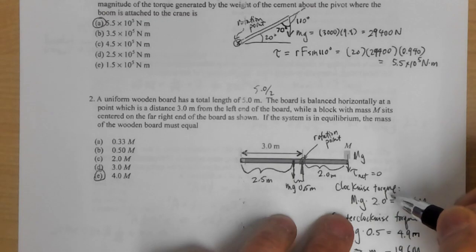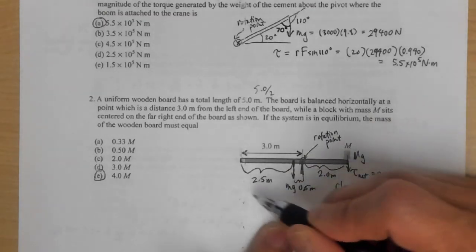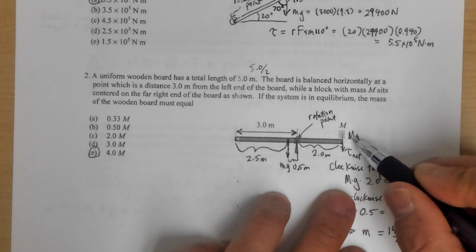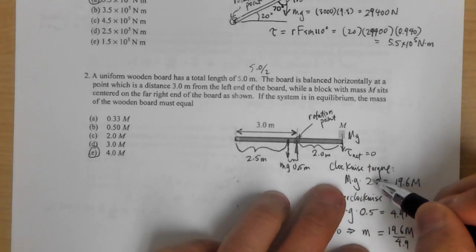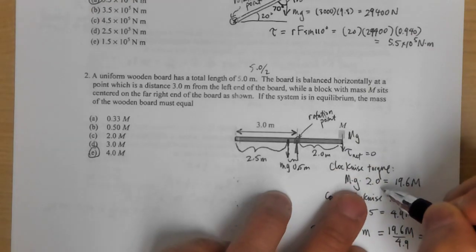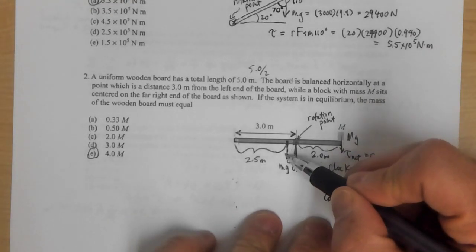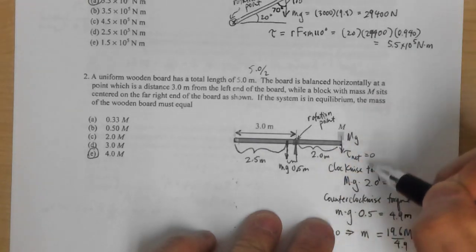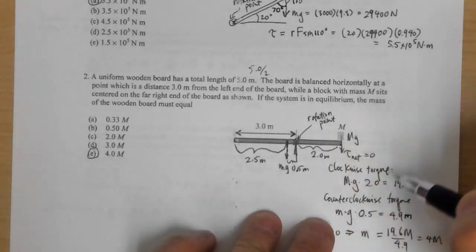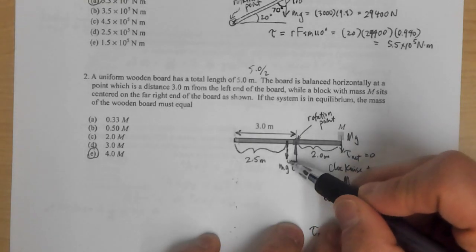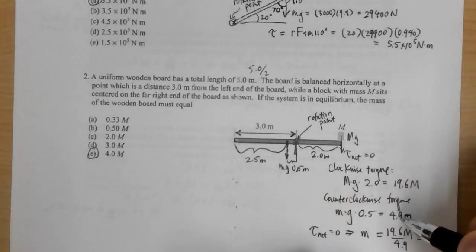So then we have a torque due to this mass rotating like this. That's clockwise, so it's the weight, which is M times g, times the lever arm distance, which is 2.0. That's 19.6 times M. Then we have the torque due to the weight of the board, which is going counterclockwise. So that's, let's call it small m times g times this lever arm distance, which is 0.5. So that becomes 4.9 times small m.